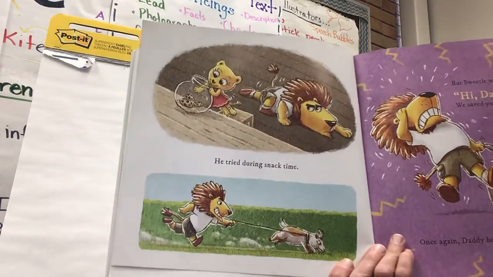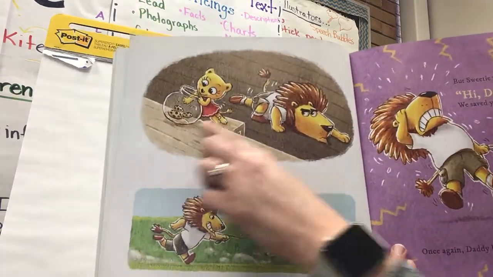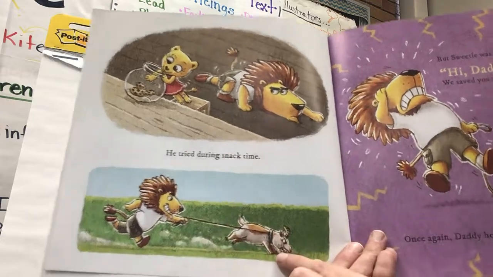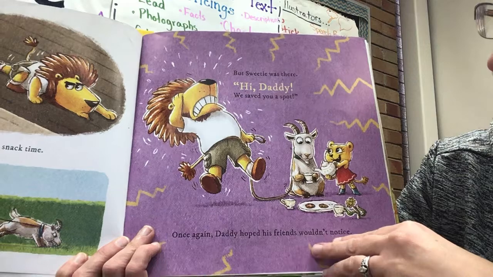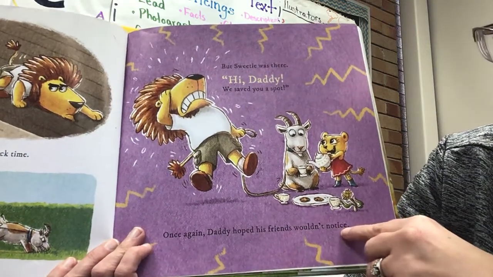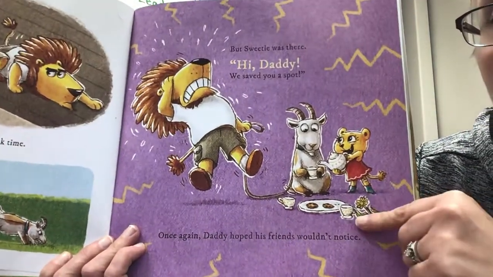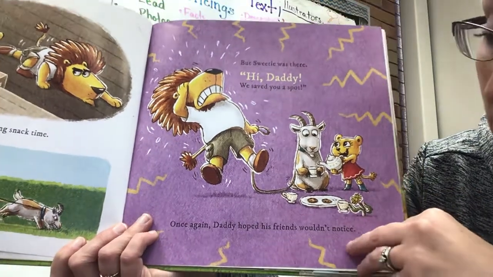He tried during snack time. She's having some cookies and he's sneaking off. Oh, he's going to have the goat eat it, it looks like. But Sweetie was there. Hi, Daddy. We saved you a spot. Oh, she's got the goat and the flower having a tea party with her cookies.